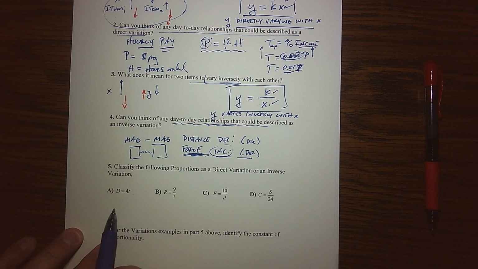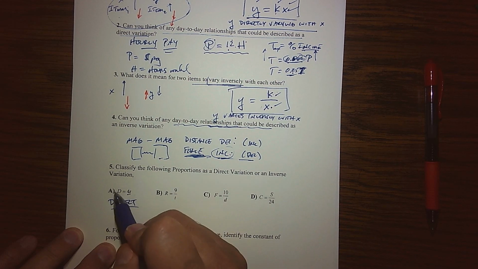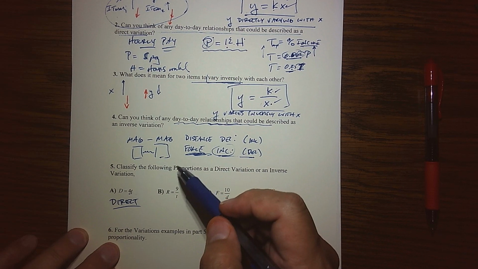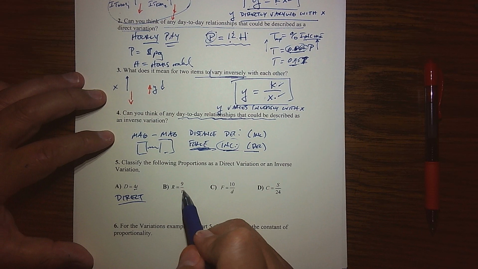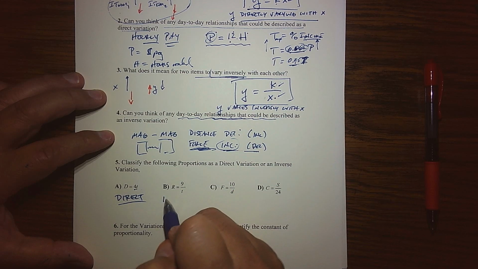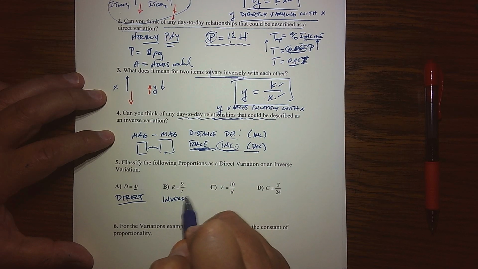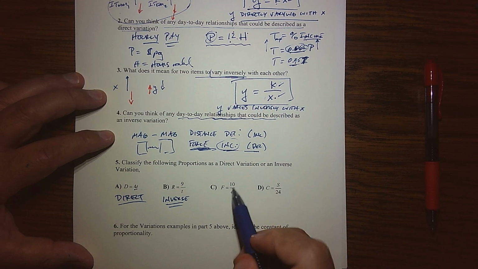What are we dealing with here? What kind of variation? Well, you'll notice I'm multiplying a number 4 to the variable t. So this is a direct relationship. So as t goes up, d will go up. As t goes down, d will go down. And the next one, notice that the 9, the number, is being divided by the variable. Well, that's a classic inverse relationship. So that's inverse.